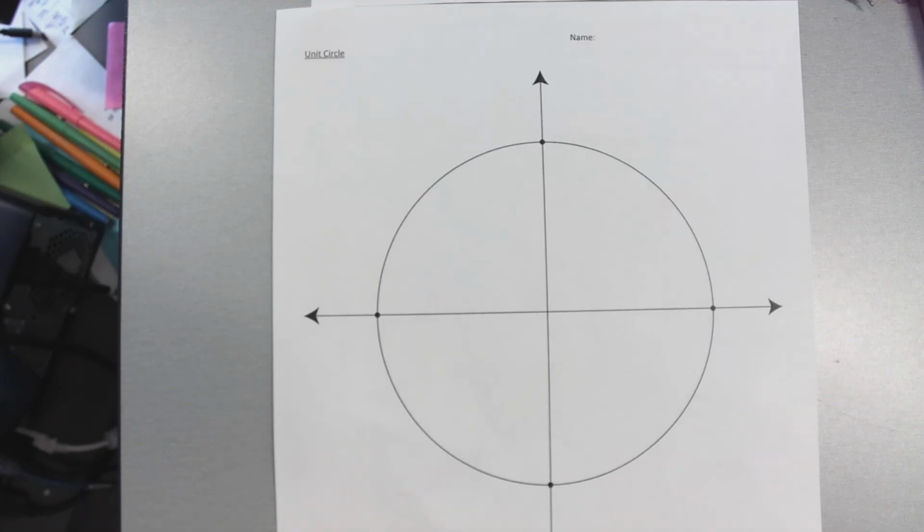Okay, so what I want you to do is on your device, aka protractor, I want you guys to measure a 30-degree angle.